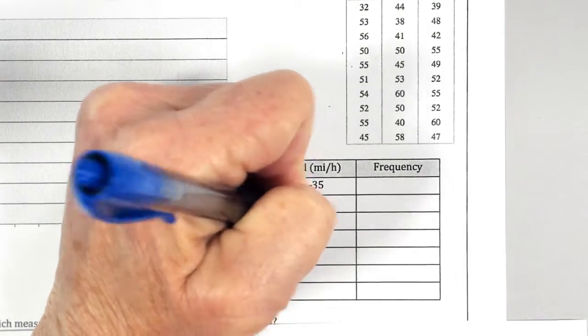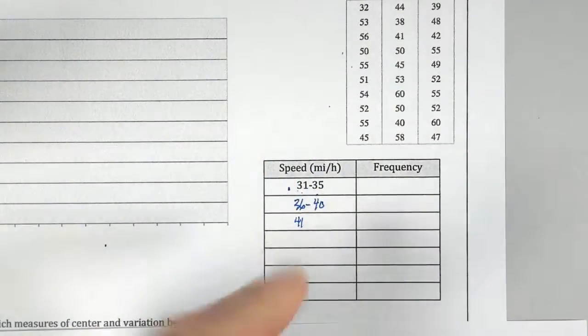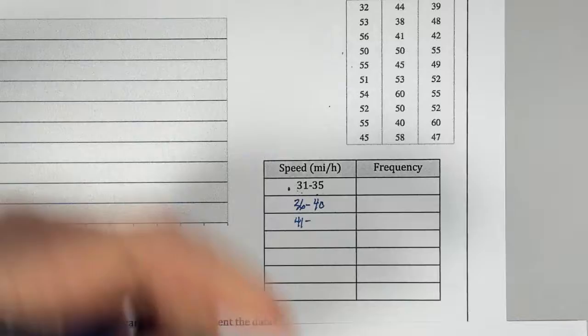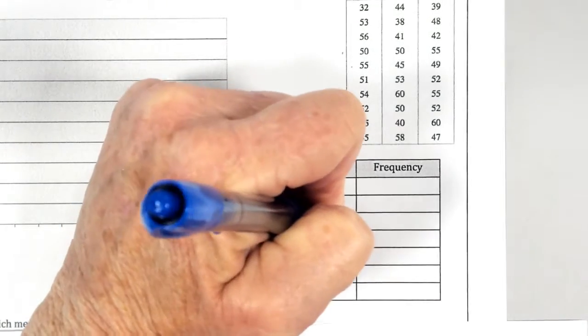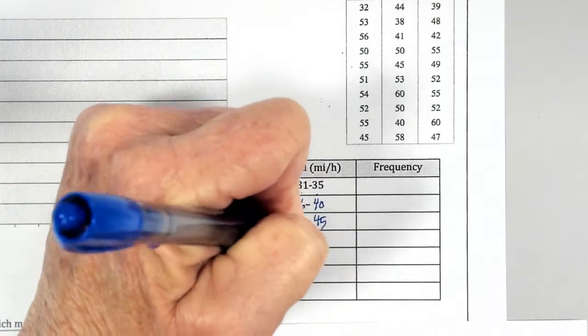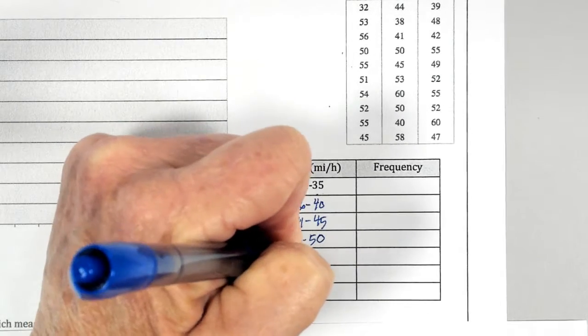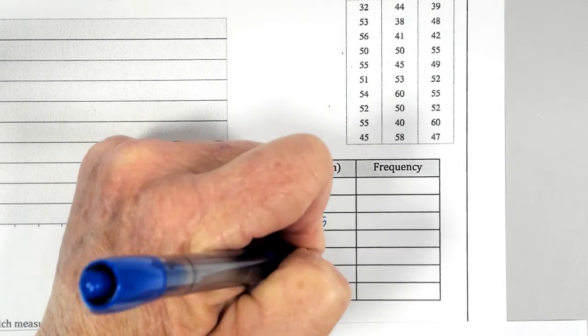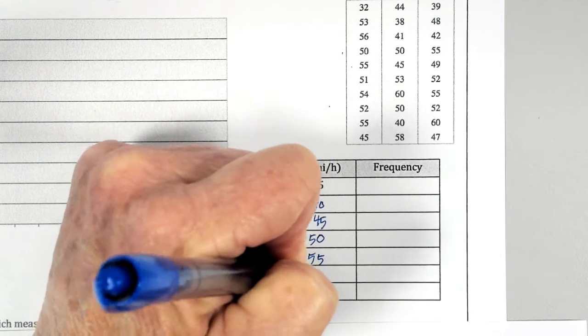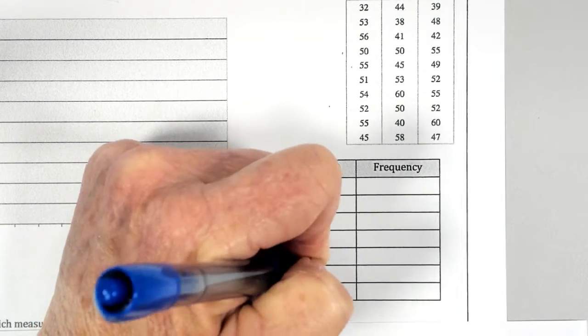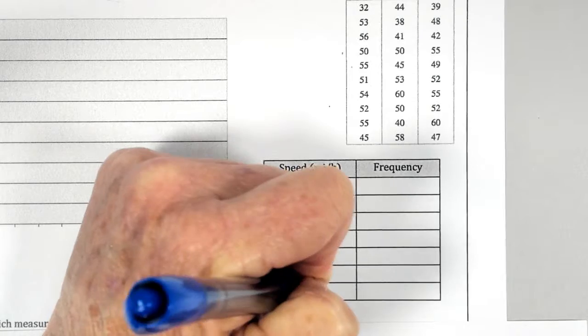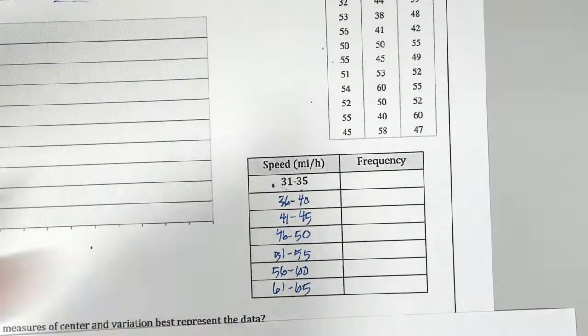So I'm counting up by 1. So 40 goes to 41, and now I'm going to add 4 to that, which means I've got 45, and I'm going to continue that same pattern. I've got 46 to 50, 51 to 55, and 56 to 60, and 61 to 65. Okay, so I've got all my intervals.